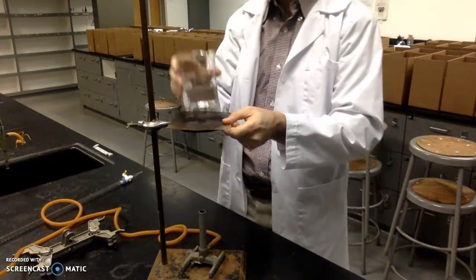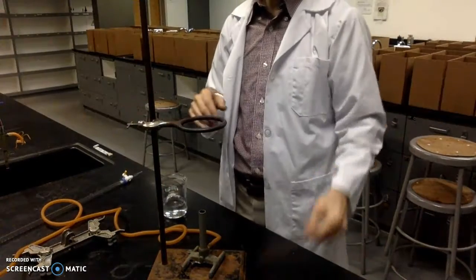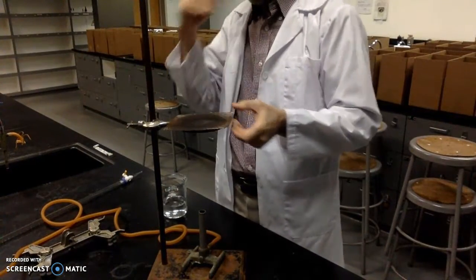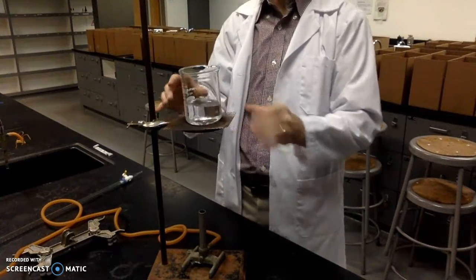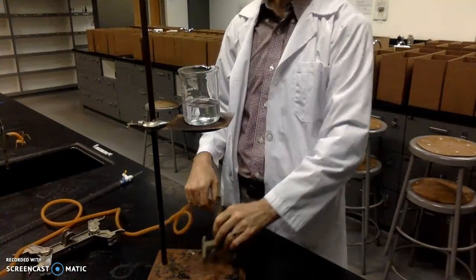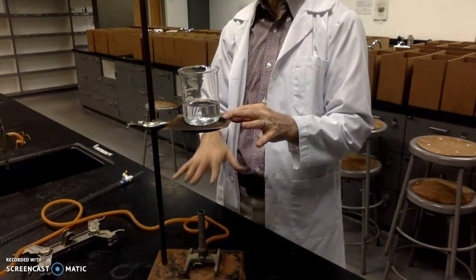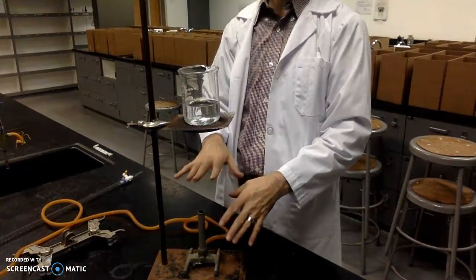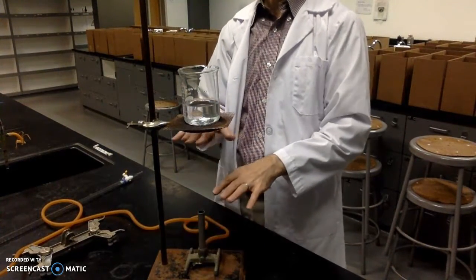You're going to have a ring. You're going to take your wire gauze. You're going to put it on top. And then you're going to have your beaker of water. And then of course you have your Bunsen burner, it's on, and then you want to make sure this is positioned so that it's not too close but not too far away. You're going to have to light the flame and see where the flame is.